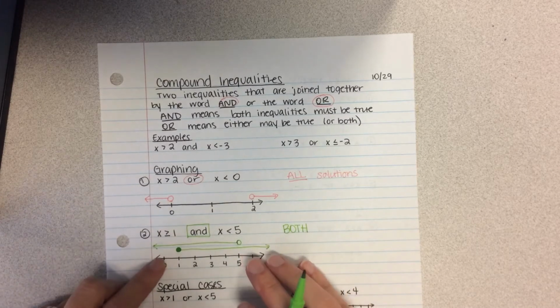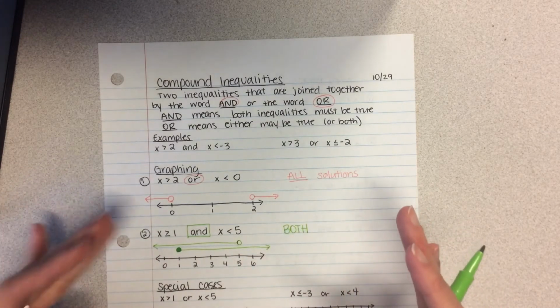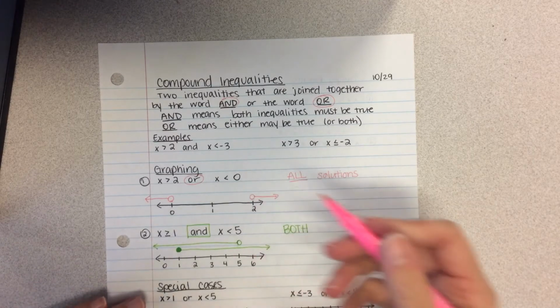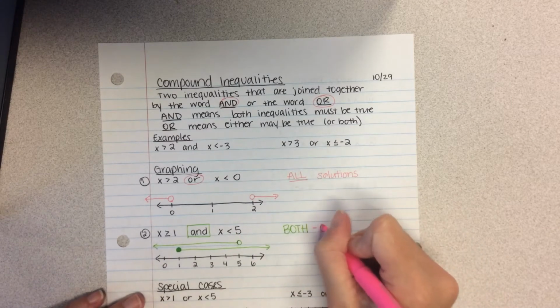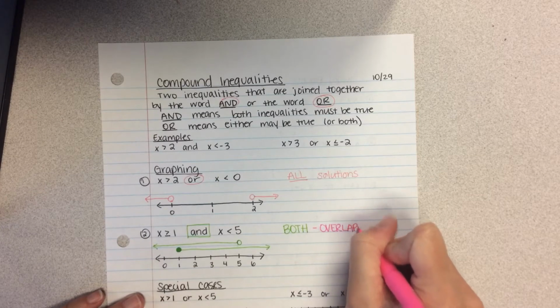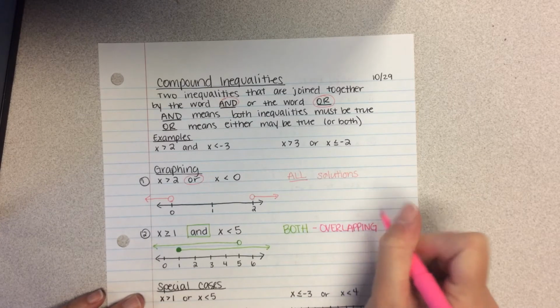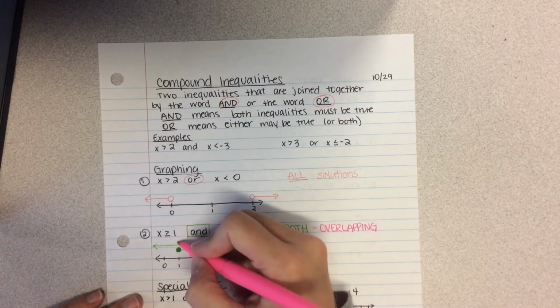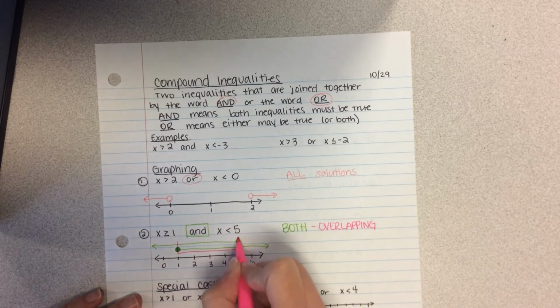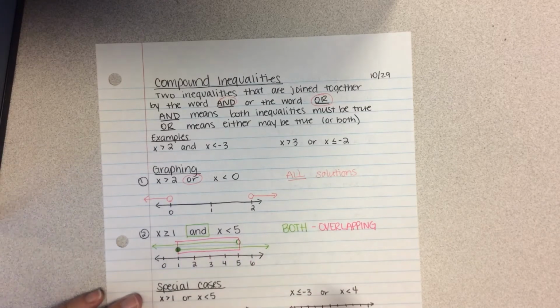So on the graph, there is one section where both of these inequalities are true at exactly the same time. And that's where these guys are overlapping. So we can see that they overlap between these 2 points.